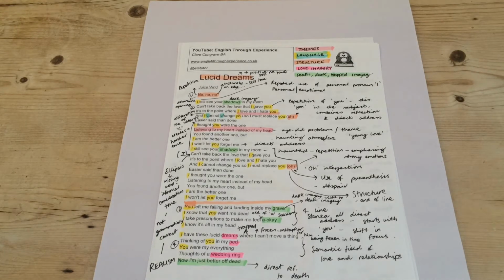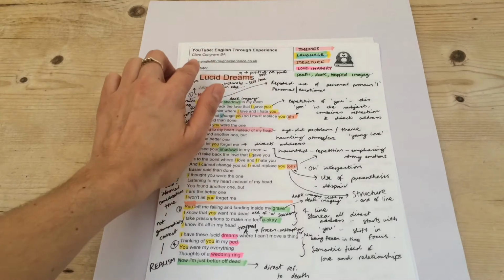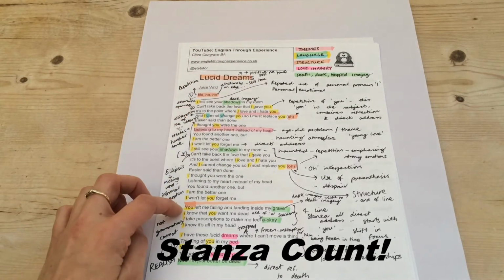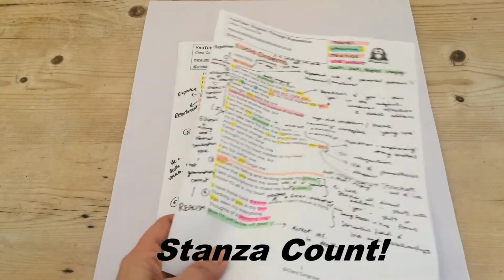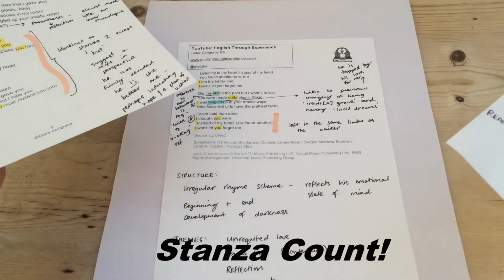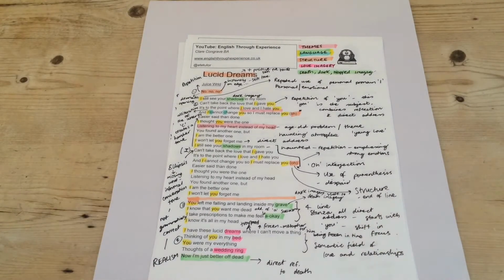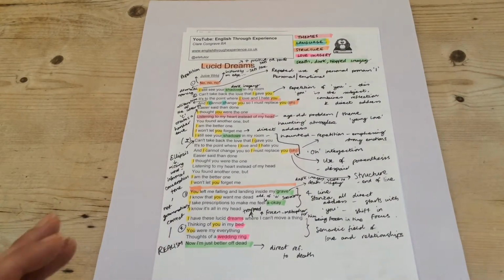Right, so once you've analysed the title of the poem, the next thing you want to do is just quickly count up the stanzas. It's unlikely you'll see something this long in the exam, but it does just help you avoid making that particular mistake.